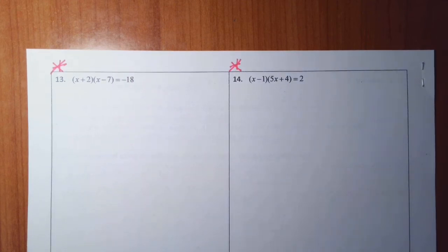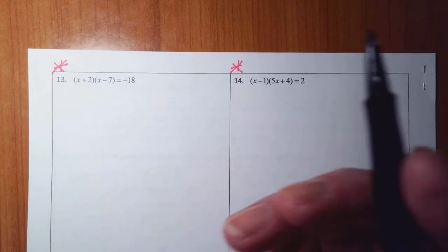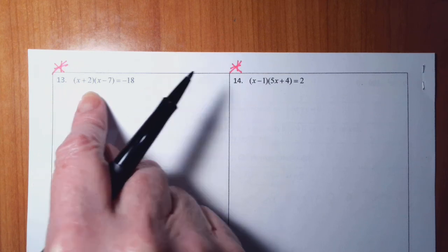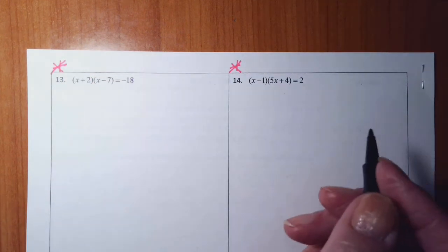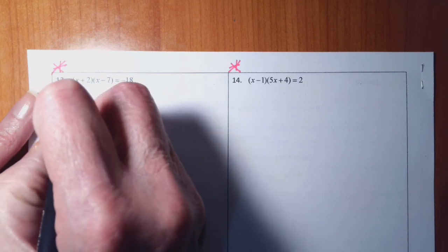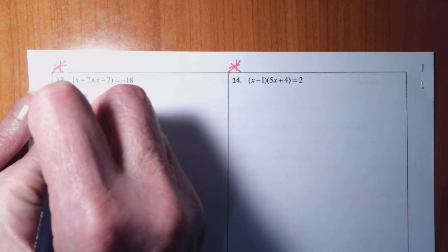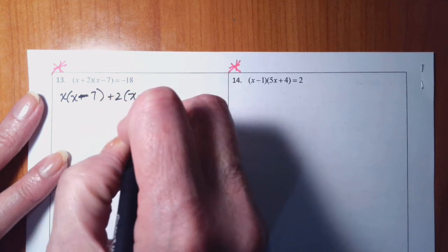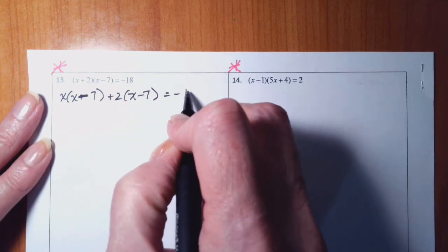So notice I gave you a whole bunch more space. All right, so here's what I'm going to do first. Well, these factors won't work, so I'm going to go ahead and multiply this out. So this is x times x minus 7 plus 2 times x minus 7 is equal to negative 18.